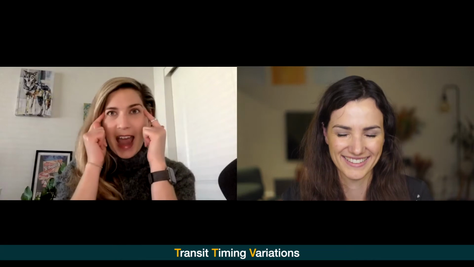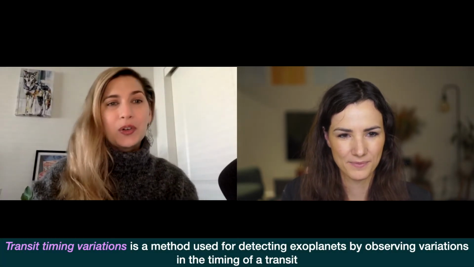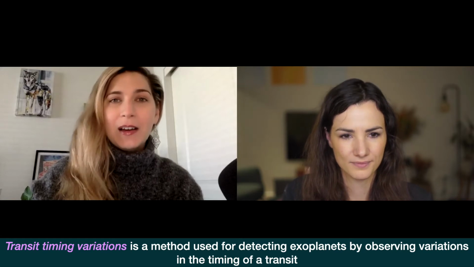One of the things that came out of this is that we were talking about the acronym TTV. Do you remember? Transit timing variation. I remember that, I drilled it into my head. However, I am going to read just the first sentence of the explanation of what that is, because I thought it was a very roundabout way of saying it. Transit timing variation is a method for detecting exoplanets by observing variations in the timing of transit.